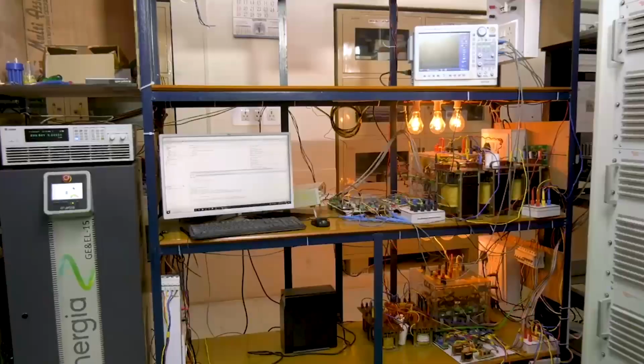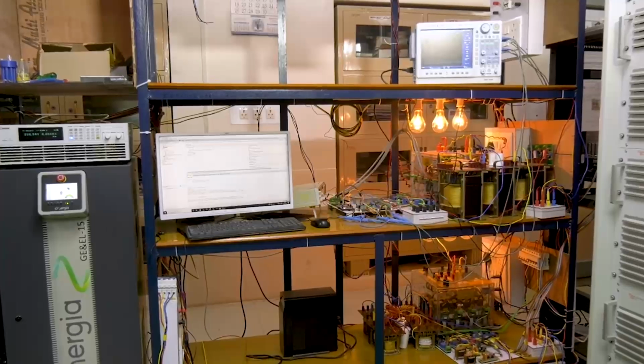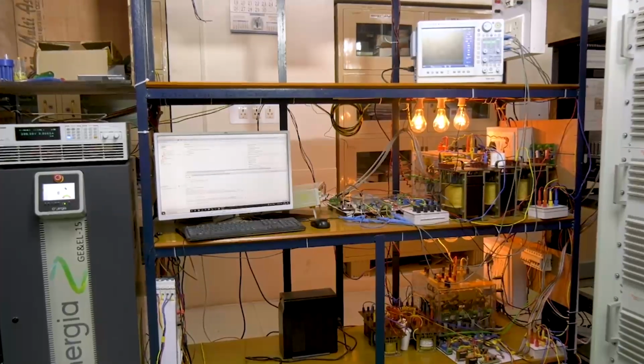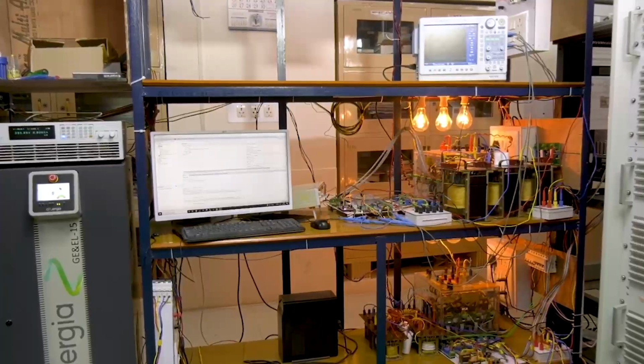We will conduct two test cases now and the corresponding results are captured. To start with test case 1, the reference currents of both inverters are set to 5 ampere each. As a result, there is no interactive current flow among the inverters.